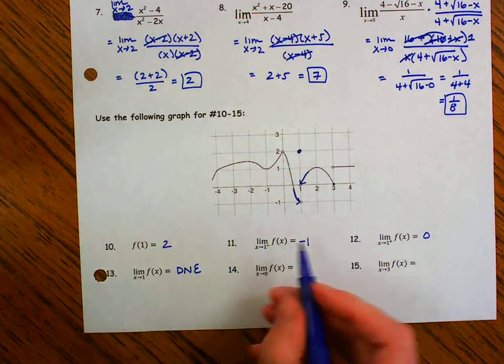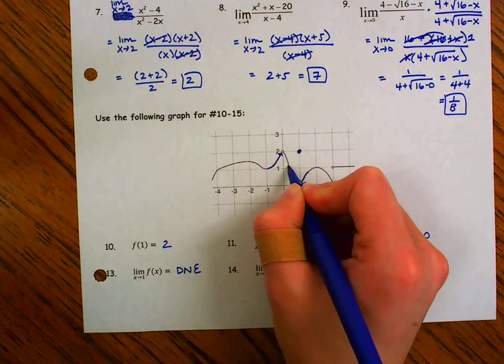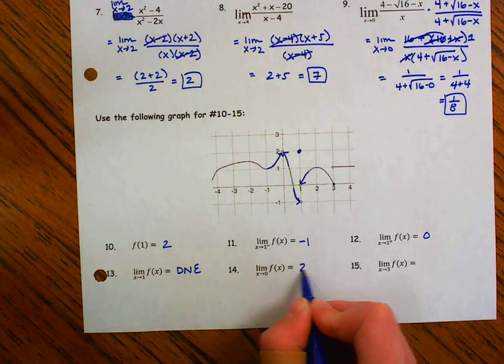So just look at a couple other places. At 0, you'll notice I come in from the left, I have a value of 2. As I come in from the right, I have a value of 2. So the limit does exist because both sides are approaching a value of 2.